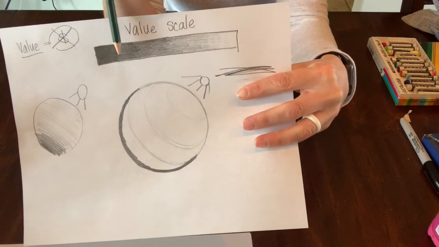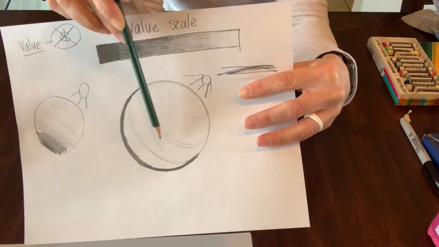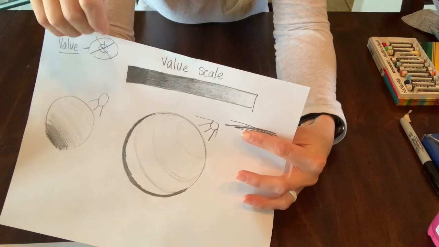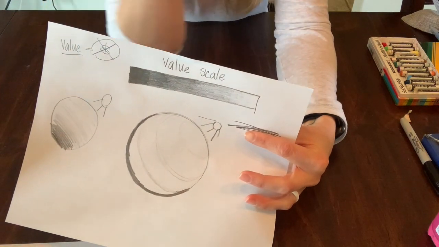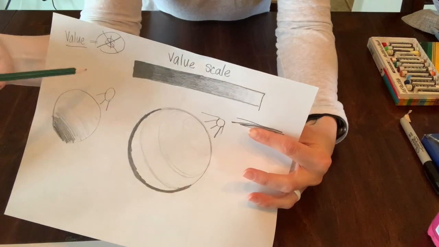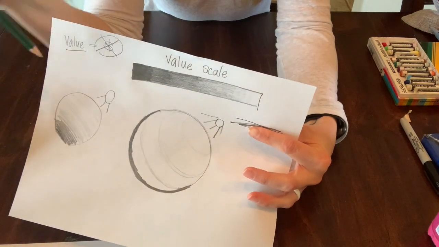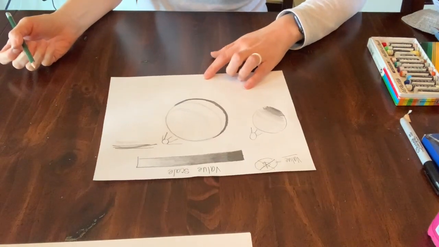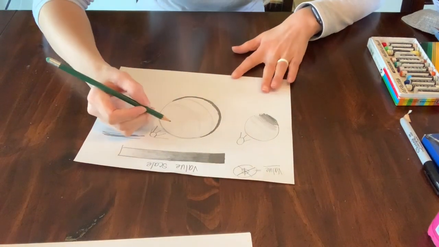So I'm going to make my value scale on here, keeping it curved. That's probably the hardest thing for most students to do when they're trying this out for the first few times: can you actually keep it curved, and not end up with a flat pancake? So you want to keep it curved. I'm gonna do that right now for you guys. I'm gonna speed up the video so you can see how it goes.